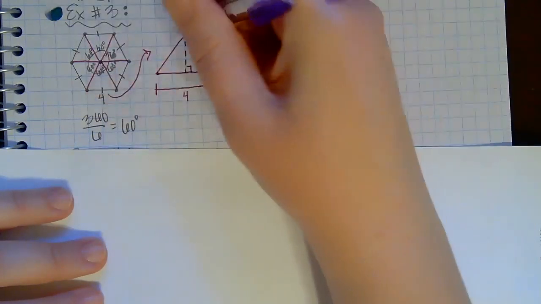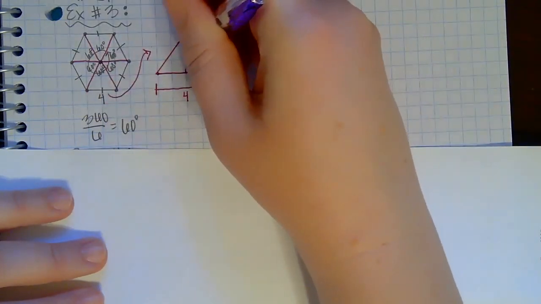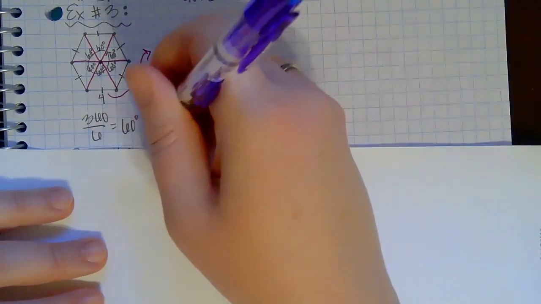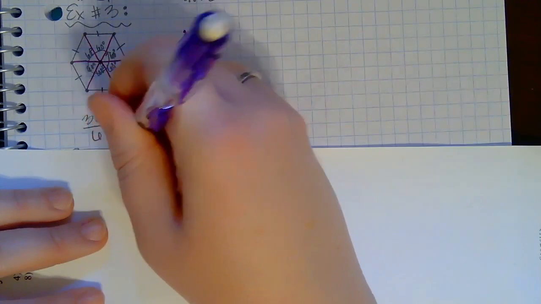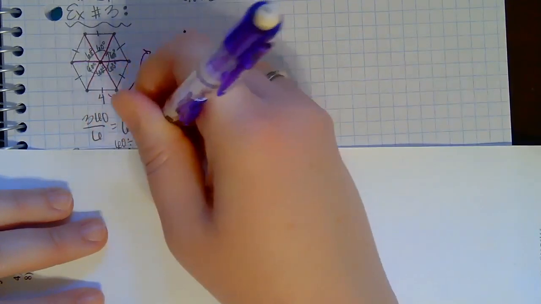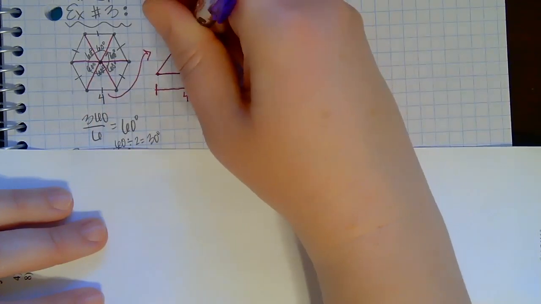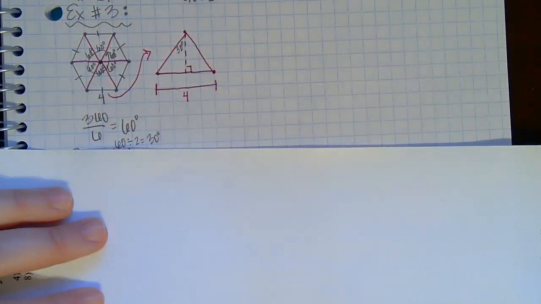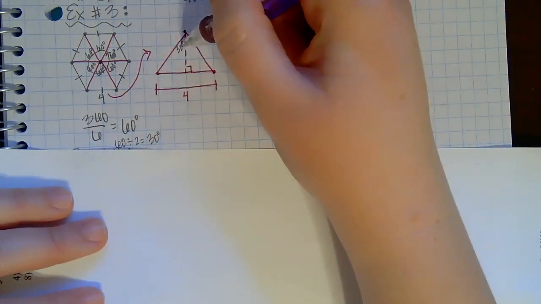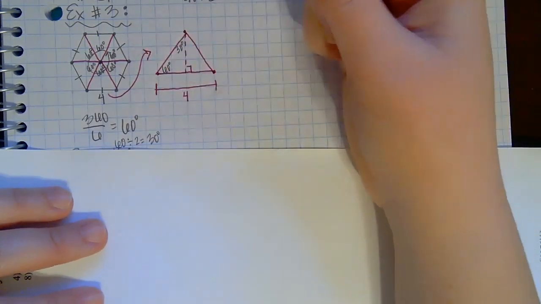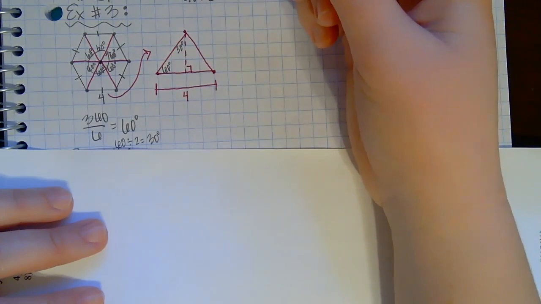I'm just drawing one, but they're all the same. If this whole angle is 60, I only need half of that for this piece. So 60 divided by 2 gives me an angle of 30, because there are 2 angles right here. And that's not a coincidence. You should automatically notice it's a 30 and a 90, which means this is 60 down here. So we're going to use, again, our special right triangles.